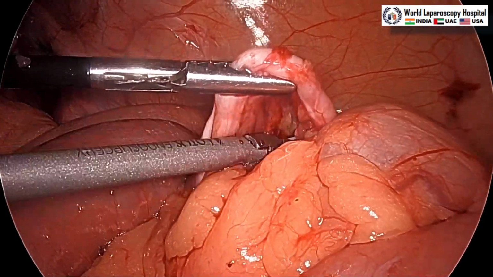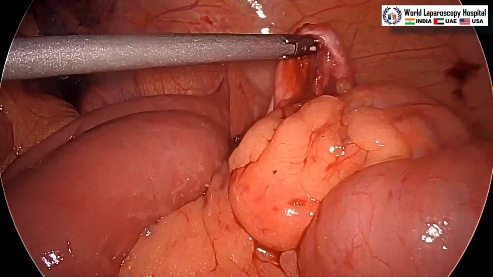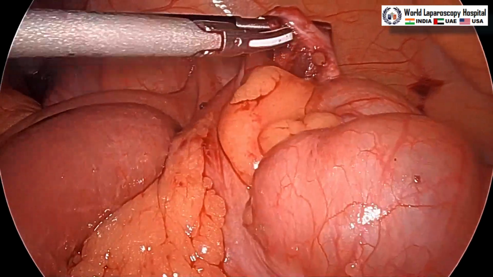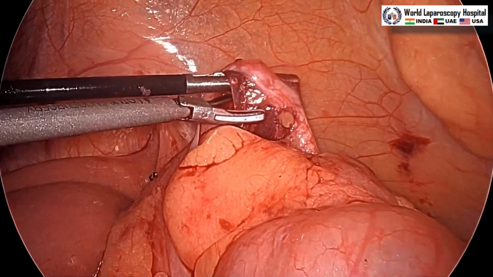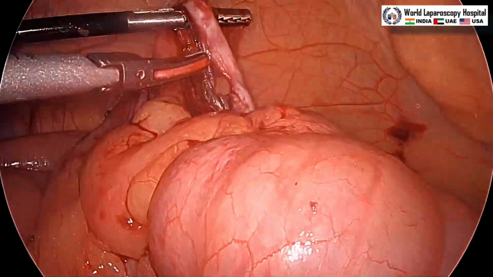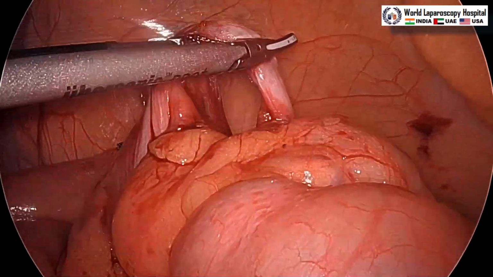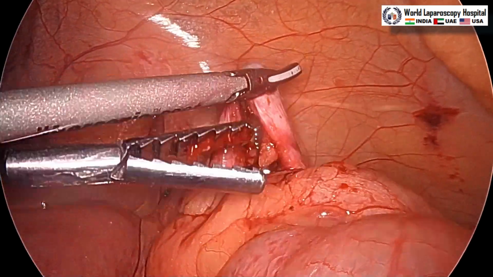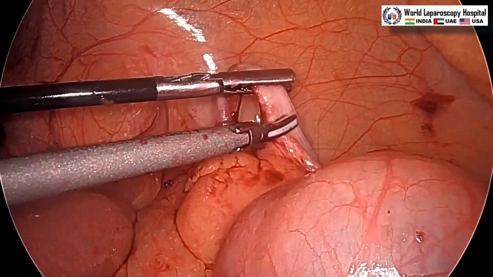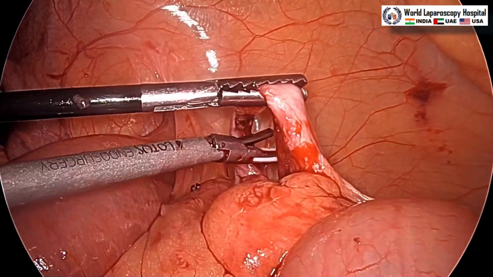It was a very long appendix, approximately 10 centimeter long, unusual type, and its tip was buried in the subserous area and it was going subhepatic towards the liver. So, slowly we will go antegrade. Normally appendectomy is performed retrograde, but here, we can see this is the ascending colon which is coming in front.